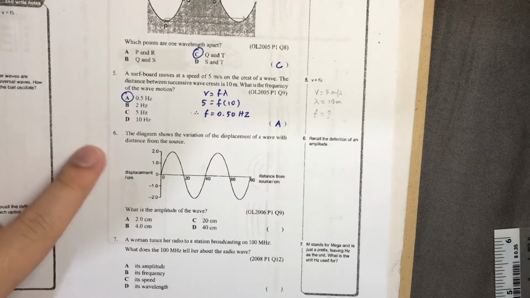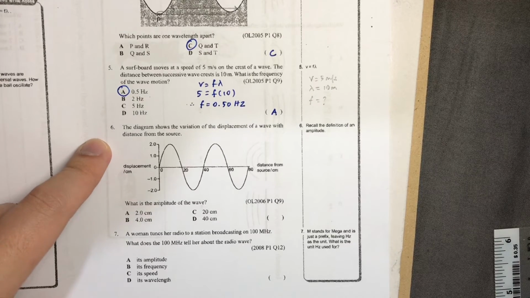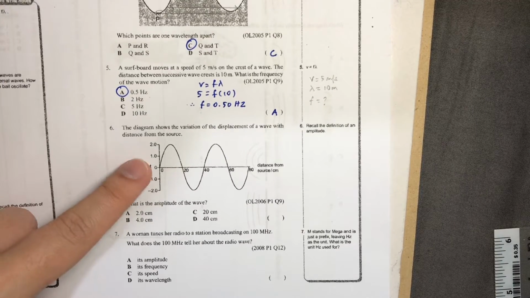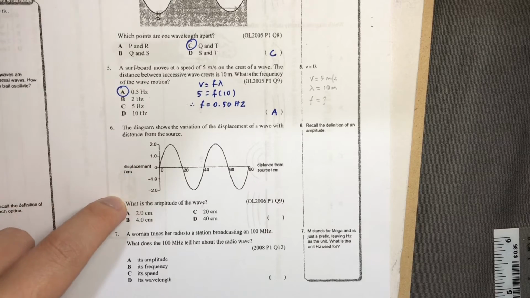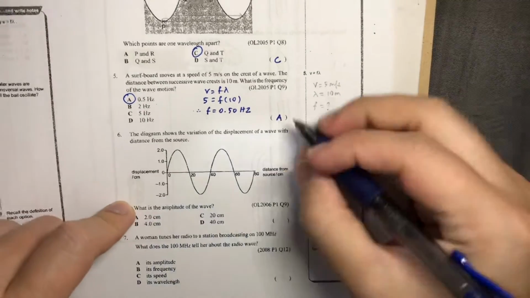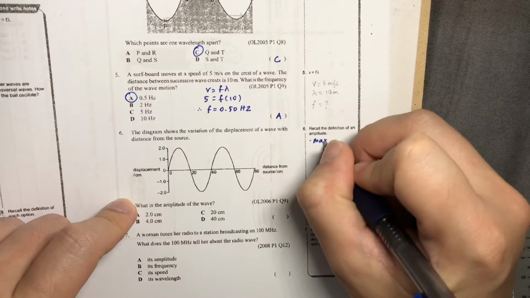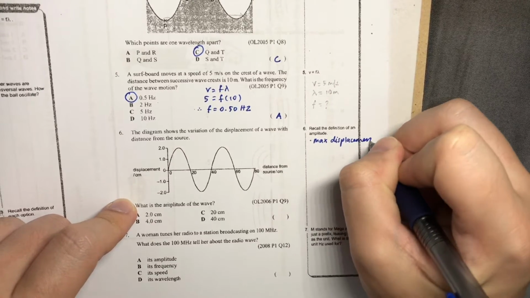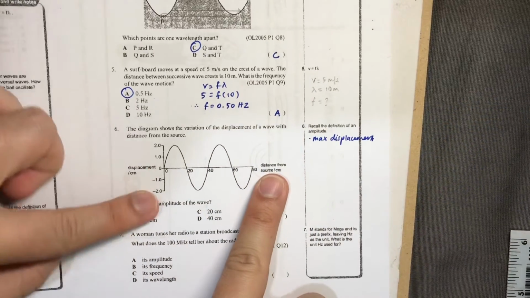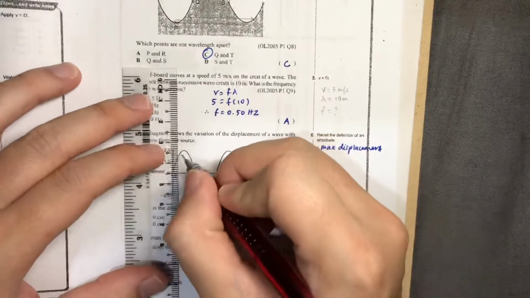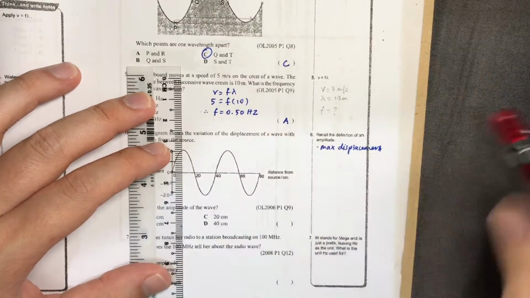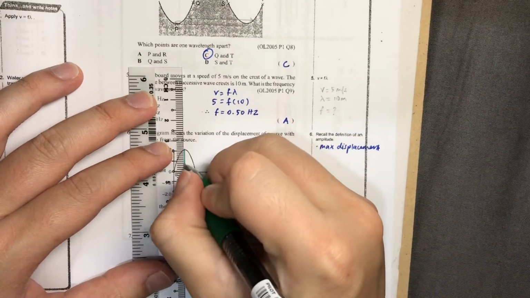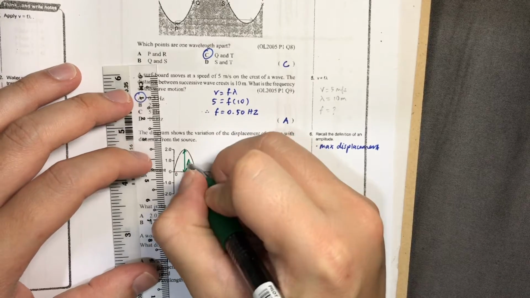Okay, number 6, the diagram shows the variation of the displacement of a wave with the distance from the source. So what is the amplitude of the wave? The amplitude is actually the maximum displacement. And on this axis, which axis shows the displacement? The vertical axis is the displacement. So what is the maximum displacement from here to here? Okay, between these 2 points like this. Right, so this is your amplitude.